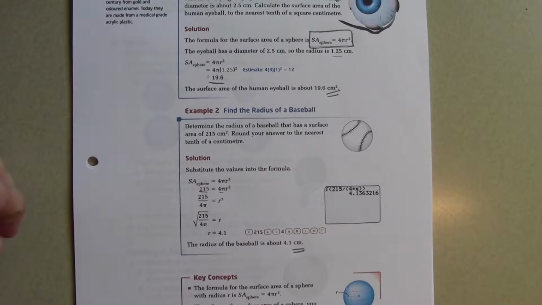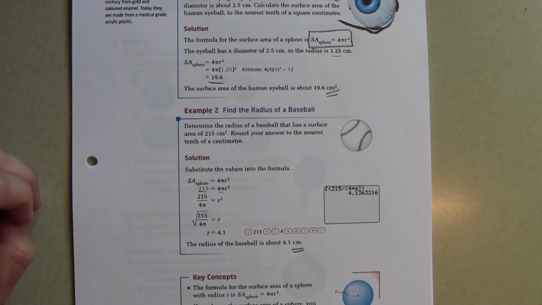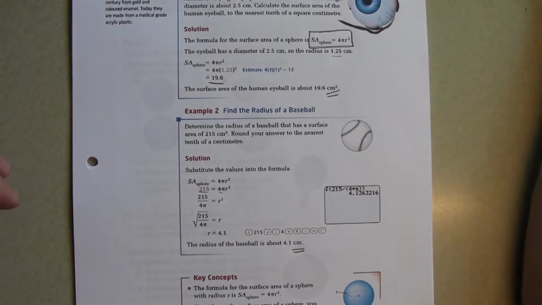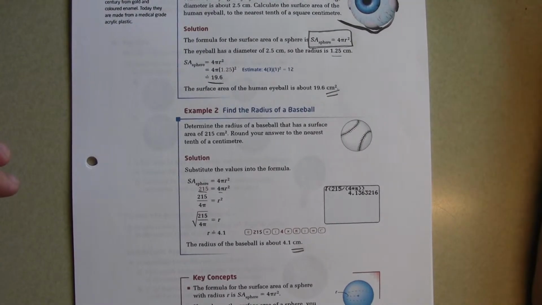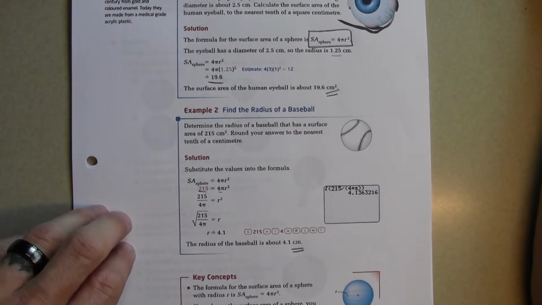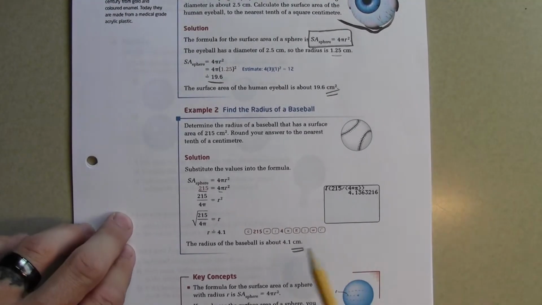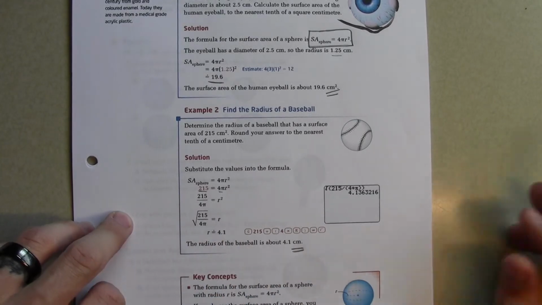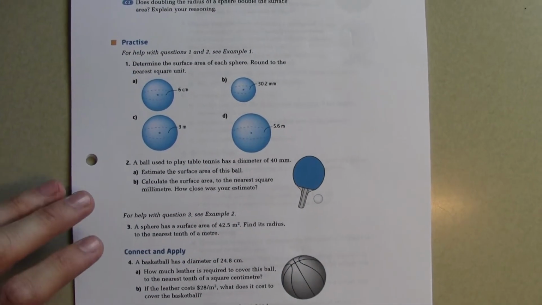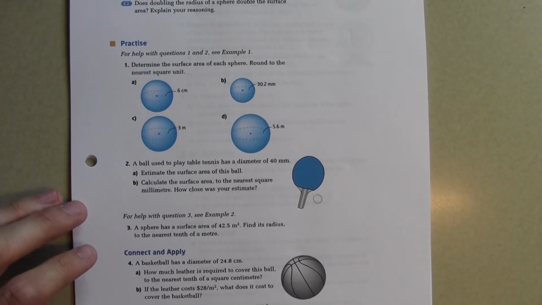Go straight to our key concepts. The formula for the surface area of a sphere of radius r is surface area is equal to 4 pi r squared. If you know the surface area of the sphere, you can determine the radius r of the sphere. We do that by reverse operations, which we've shown here. Alright, that is, in a nutshell, 8.6.